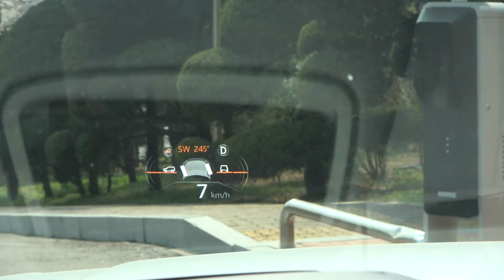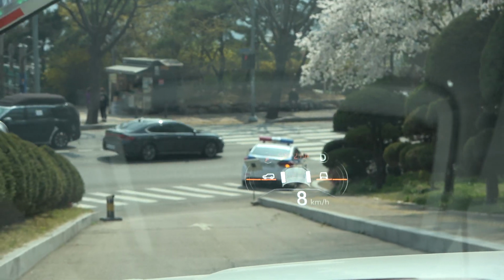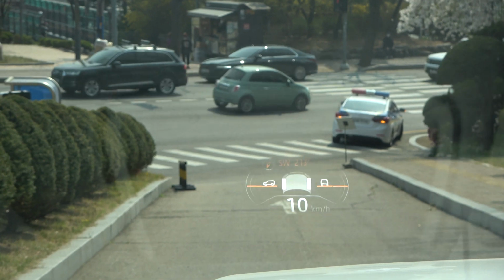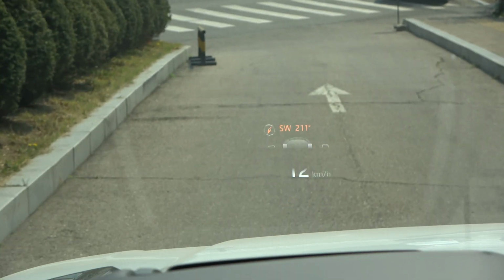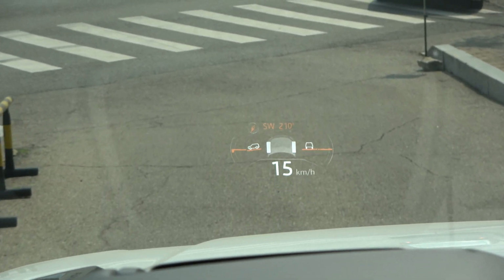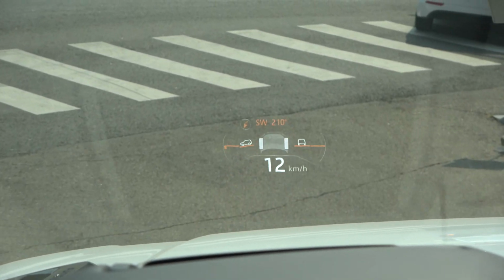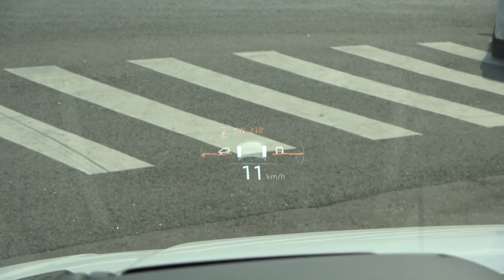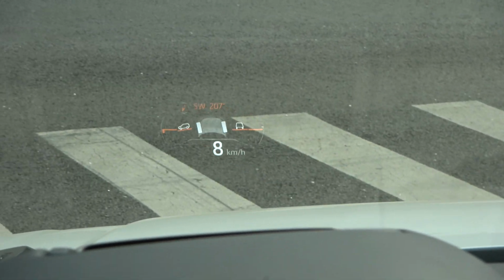Then let's go downhill again. The picture of the vehicle on the left is facing downward, and the edge graph is also lengthened according to the slope. The slope can only be confirmed by the appearance of the vehicle picture and the length of the edge graph, and is not numerically displayed.